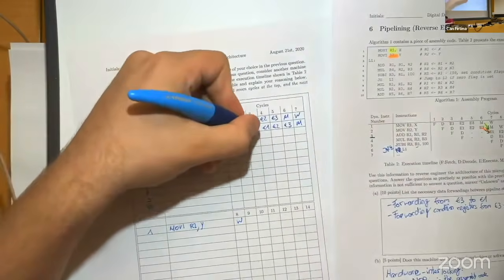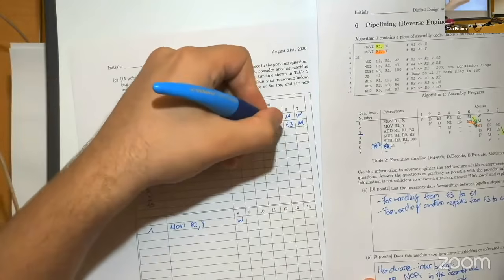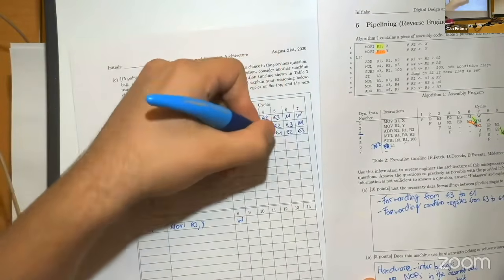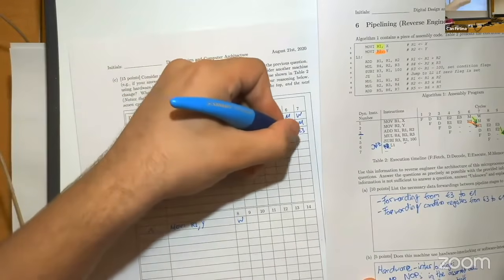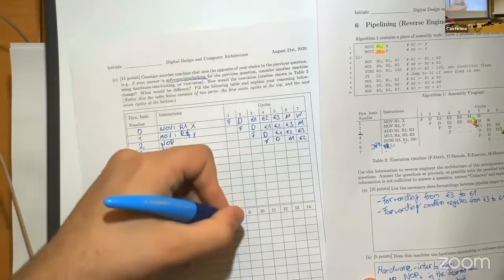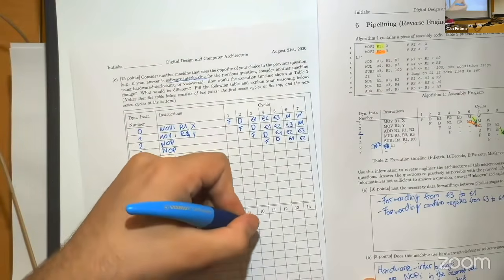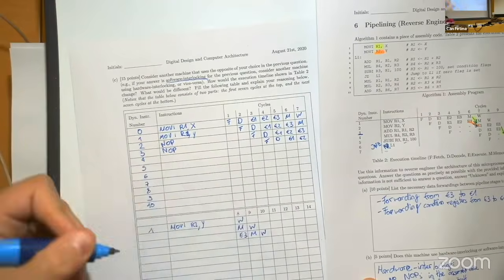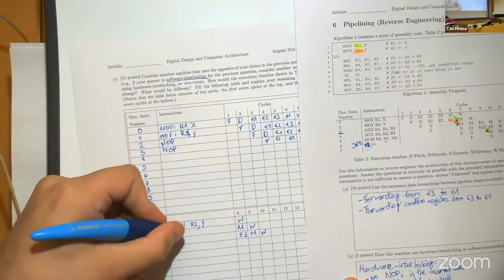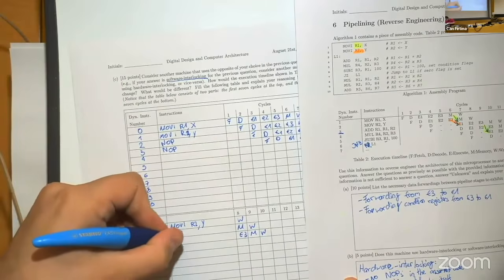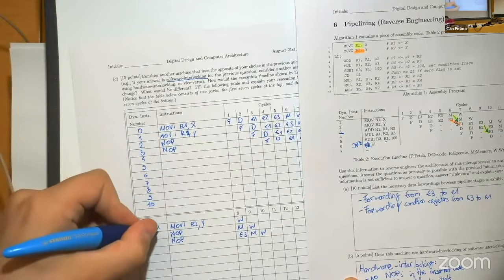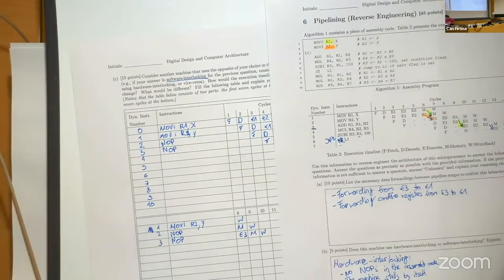So let's write also the timeline here: fetch, decode, E1, 2, E3. These are the no-ops.